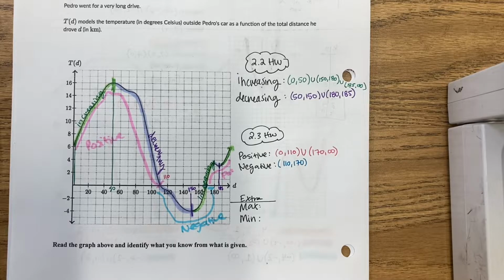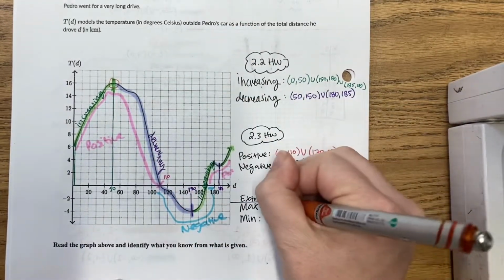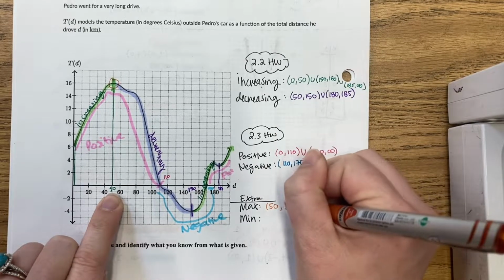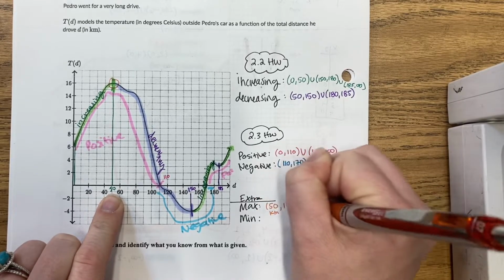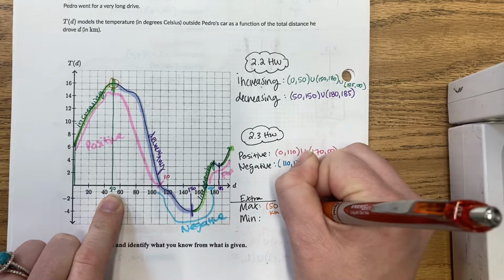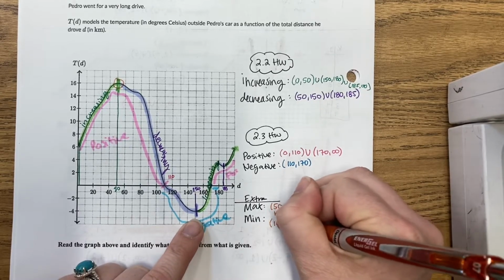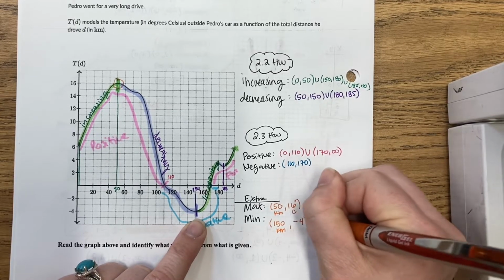Hopefully that helps. If you're still confused, check out some of the examples on the whiteboard. For the maximum, this is just extra. The maximum is right here at 50, 16, which means 50 kilometers is 16 degrees Celsius. And the minimum is at 150 kilometers. The temperature is at -4 degrees Celsius.